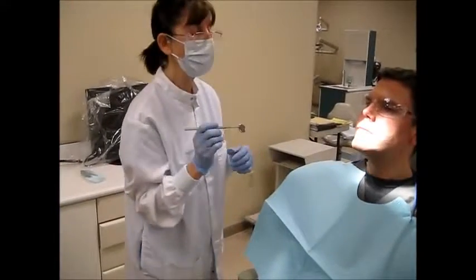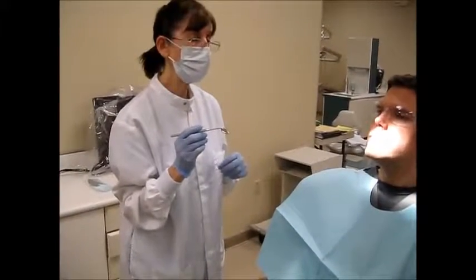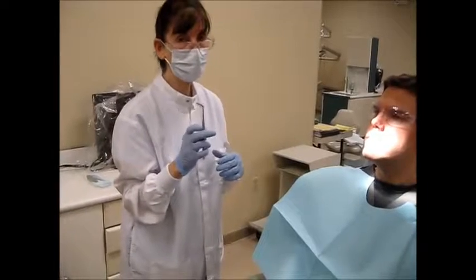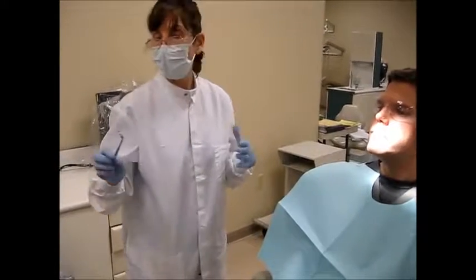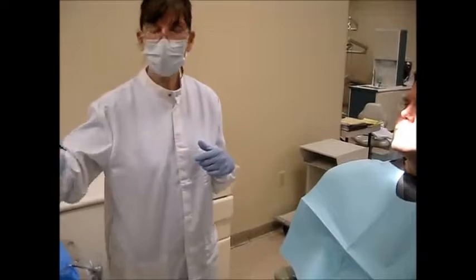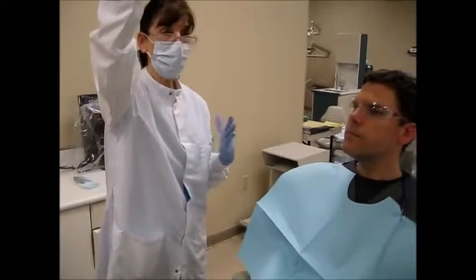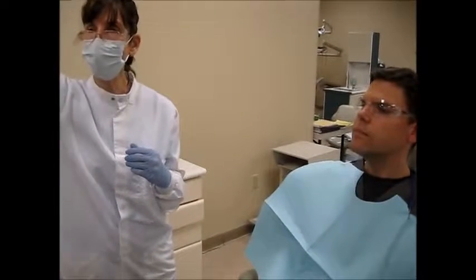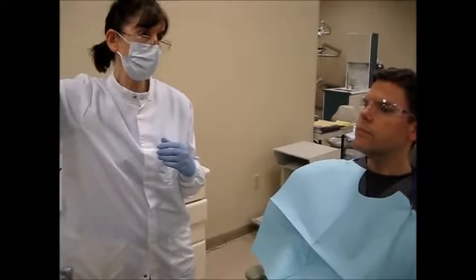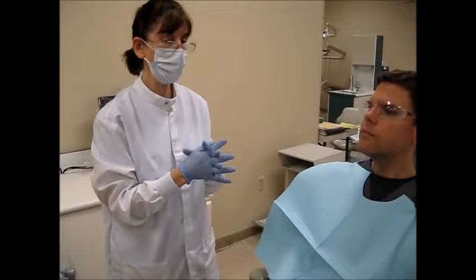Once again, not hitting the hard tissue of the teeth with the mirror at all to disrupt that bond. And finally, reminding the patient once again that they're not going to be able to eat, drink, smoke, chew gum, anything that could disrupt that bond for 30 minutes, and providing them with the actual time frame.